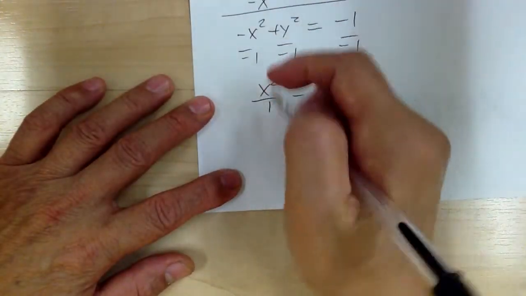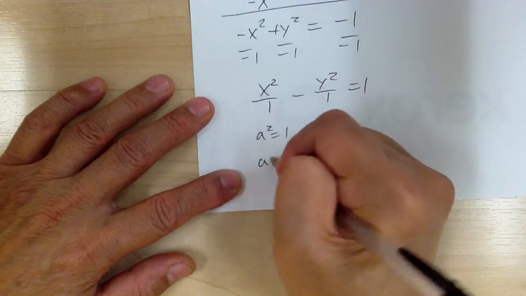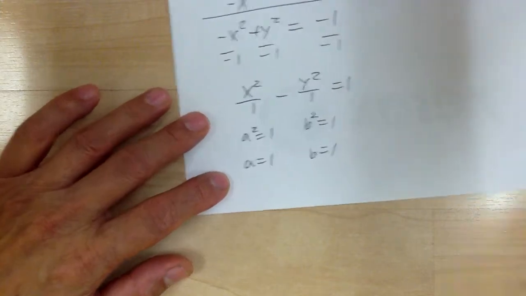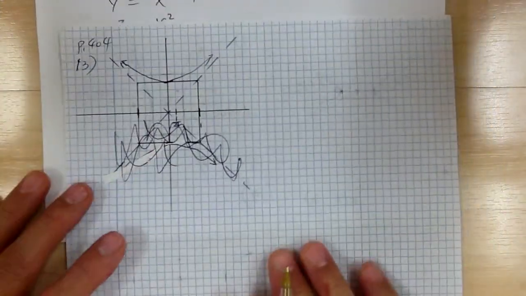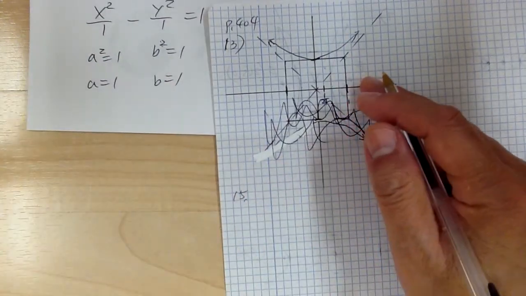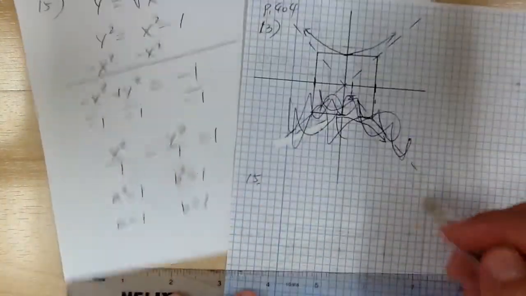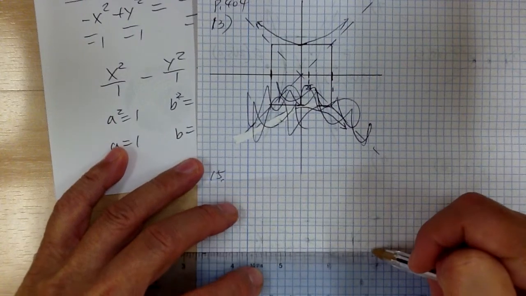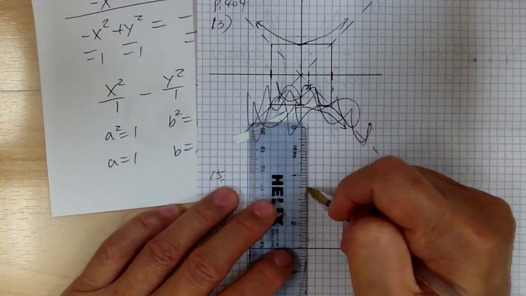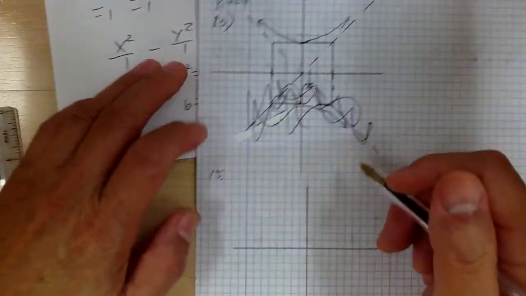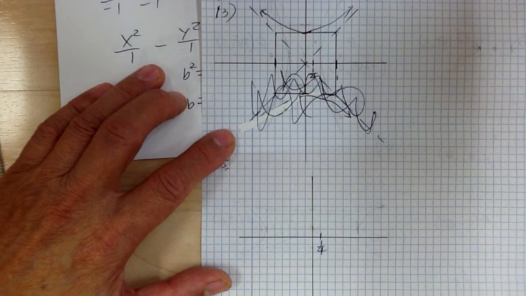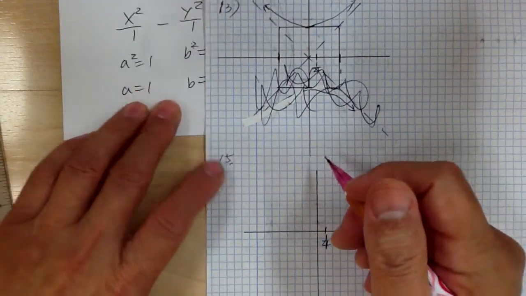Okay, so again, same as last time. So you got a squared equal to 1, so a equal to 1. b squared equal to 1, so b equal to 1. Okay, so let's go and graph. Okay, number 15. Again, I'm going to make every square equal to 1/4. I'm going to use pencil this time so I can erase.